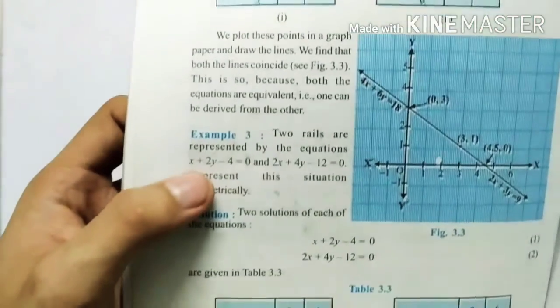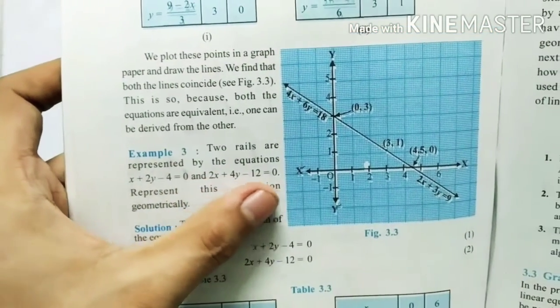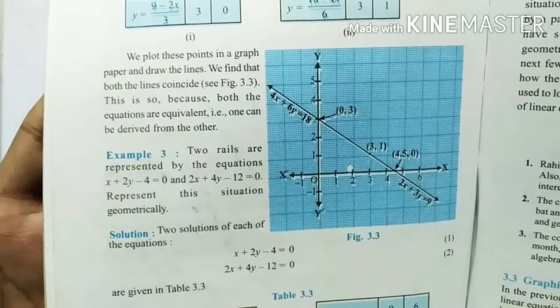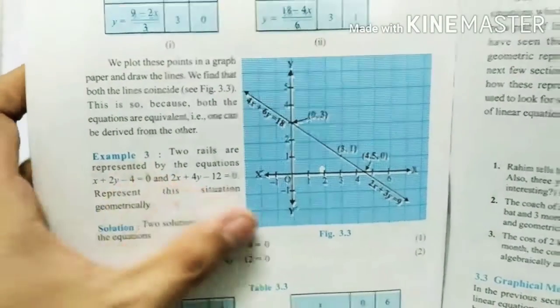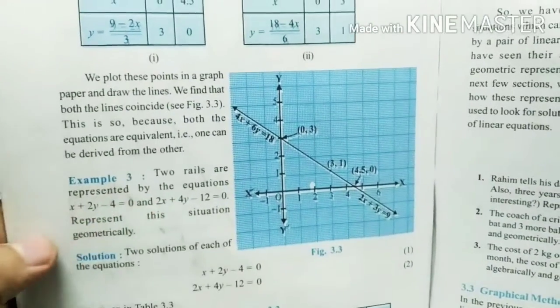For example, x plus 2y minus 4 equal to 0 and 2x plus 4y minus 12 is equal to 0. Understand? Because from here, if I take 2 common and send it to the right hand side, I will get this equation only if you look nicely.